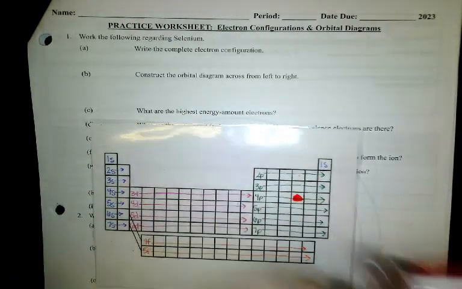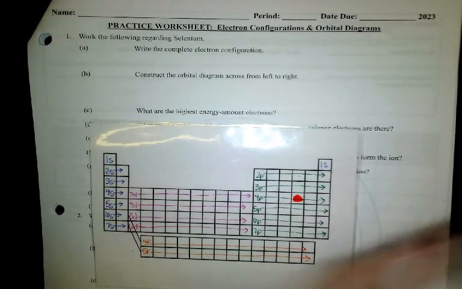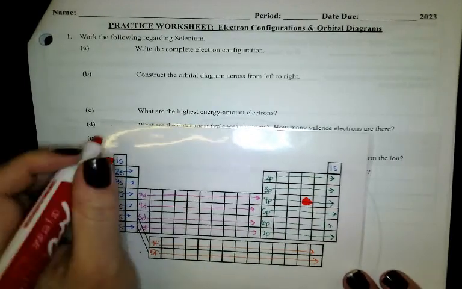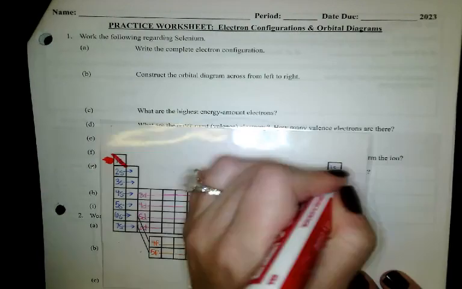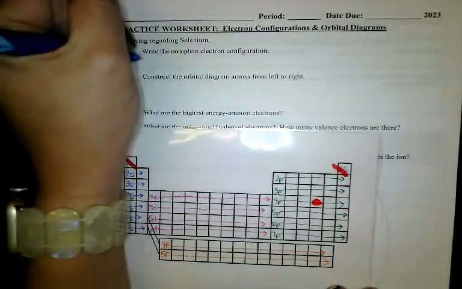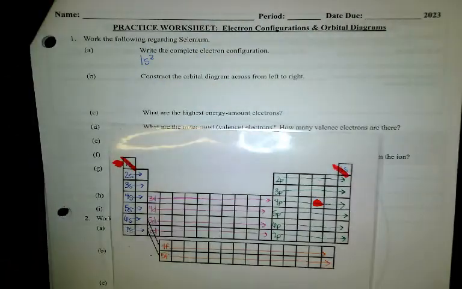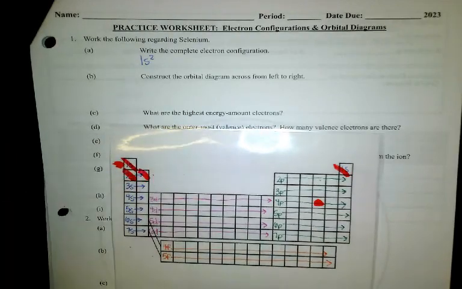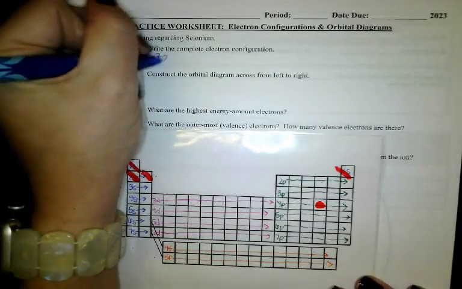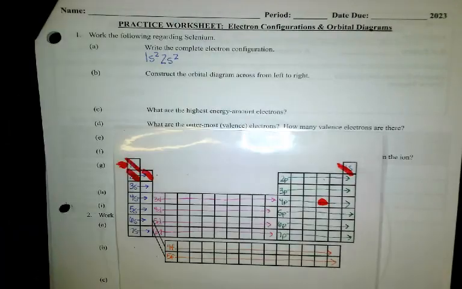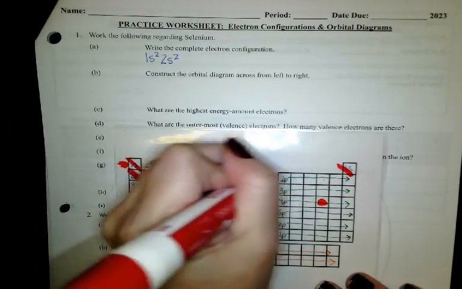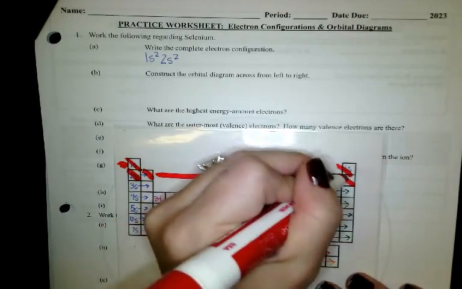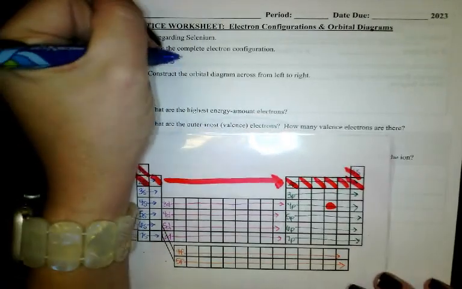So when we're writing our electron configuration, we're always going to start with 1s. We're going to count 1s, 1, 2. So I'm going to write 1s2. And then keep moving. 2s, 1, 2. Now remember, every time you hit a new row, you're starting a new energy level. And then every time you hit a new block, so we go from 2s to 2p, 1, 2, 3, 4, 5, 6, you're going to hit a new sublevel, 2p6.